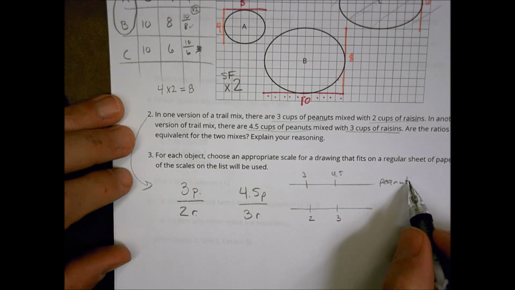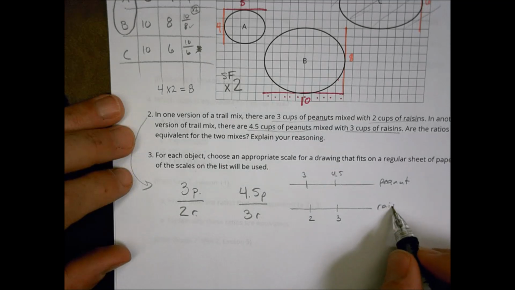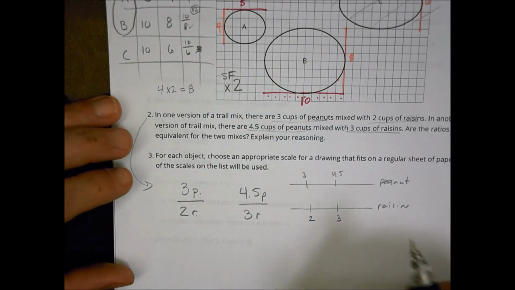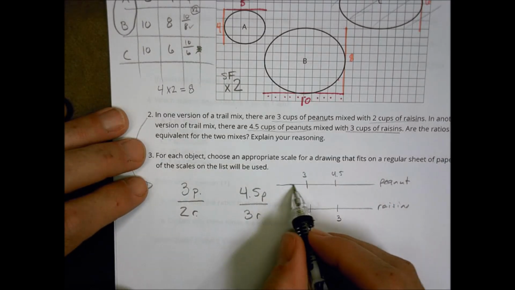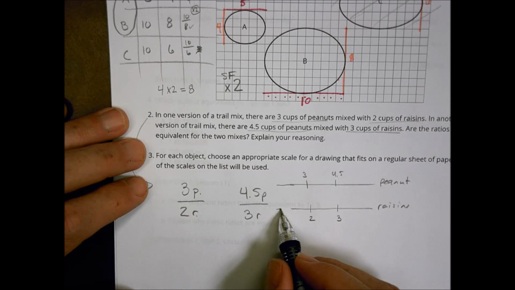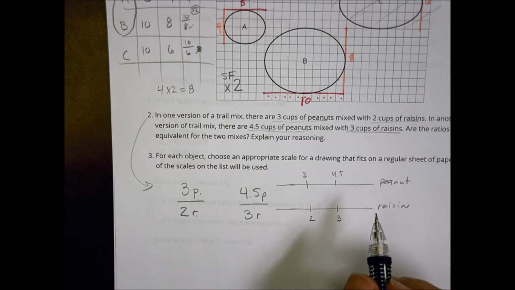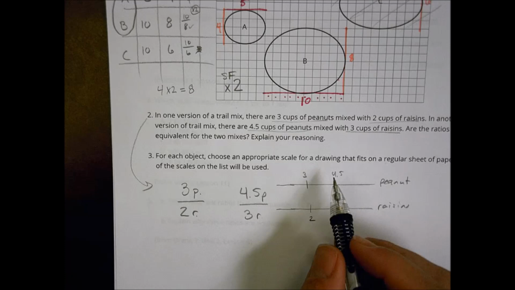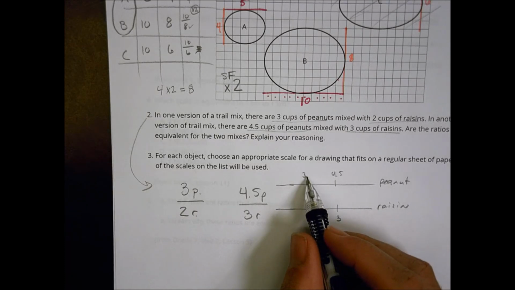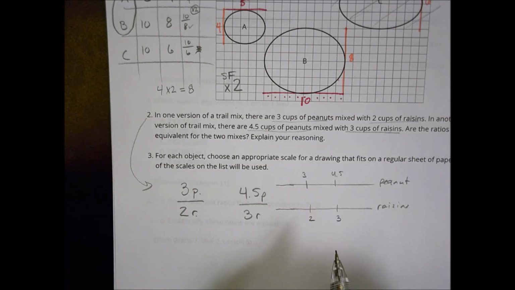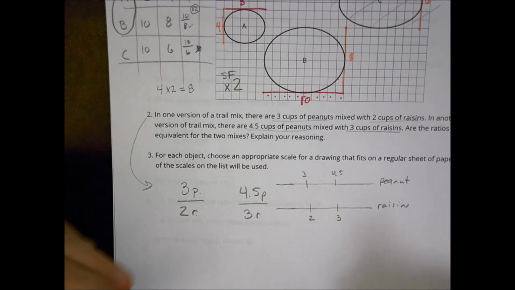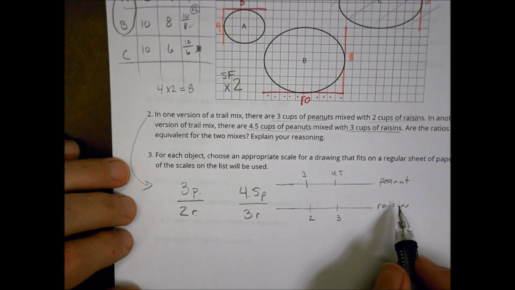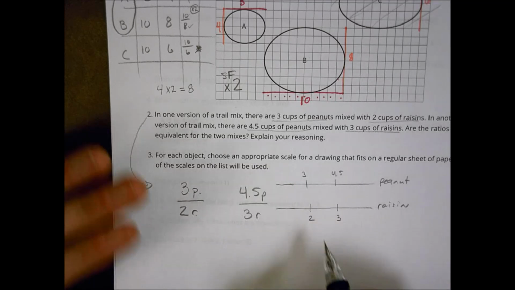So here's my peanuts and my raisins here. That's the question. Is this moving in a proportional way? Is it an equivalent type of problem? So what you might want to think about then is, just like before, what can I multiply 3 by to get to 4.5? And if I don't know that, what can I multiply 2 by to get to 3? Well, that's a great question. Let's start first of all with the raisins. Depending on which one you start with, you're going to work a different way.